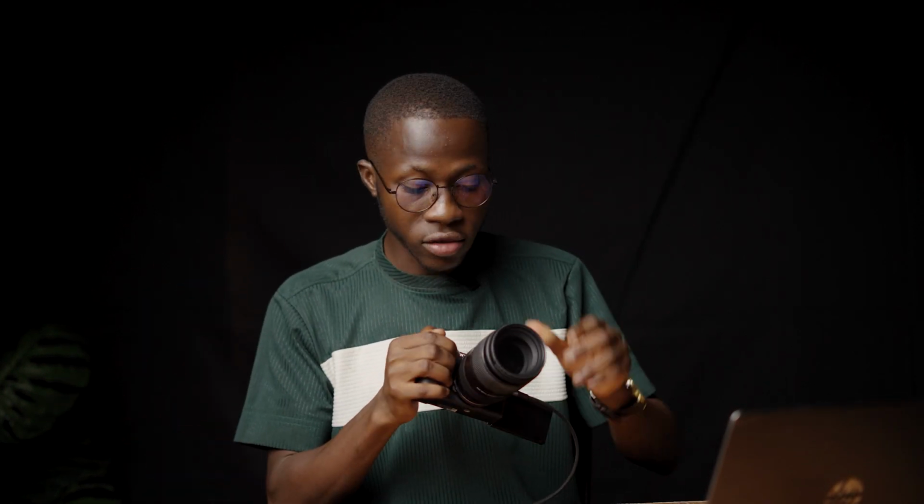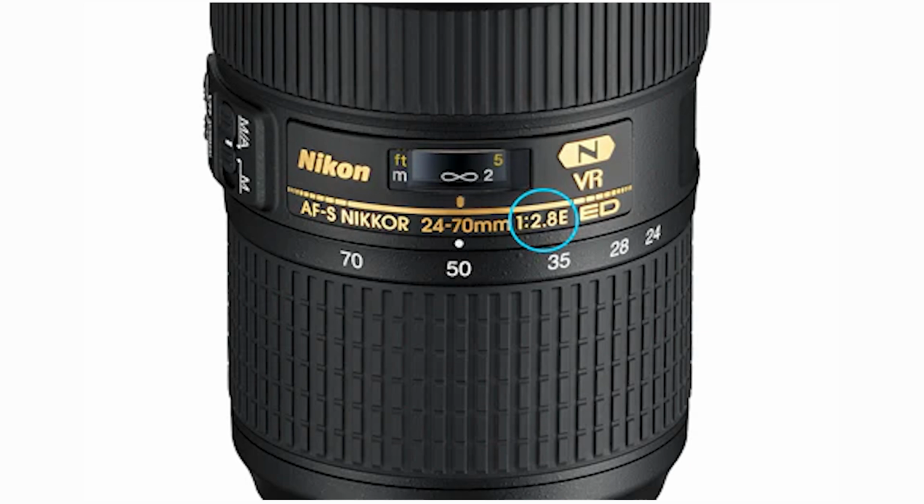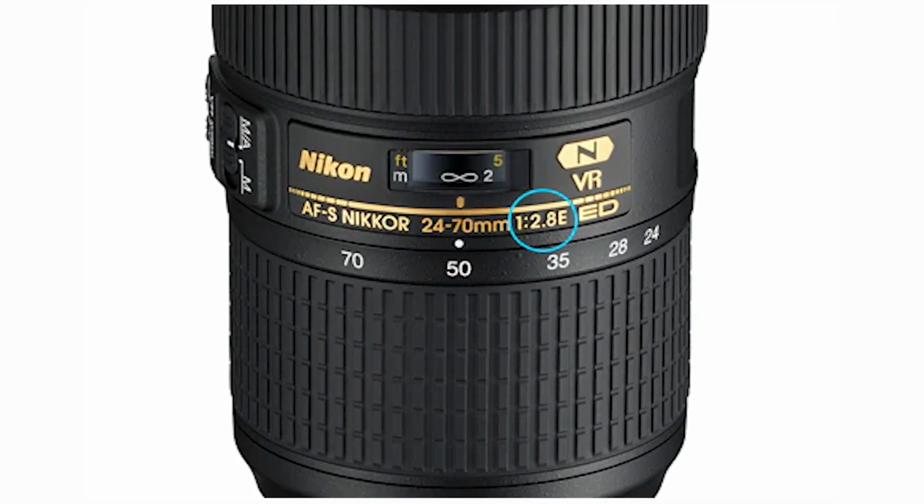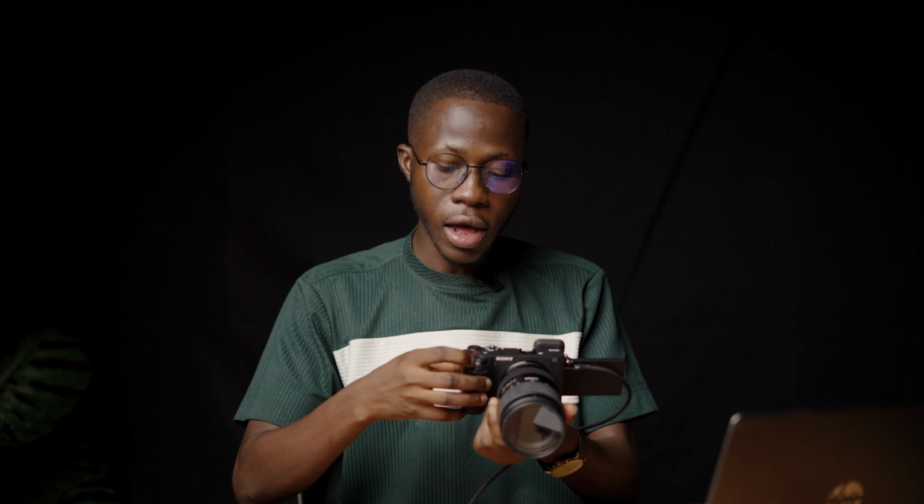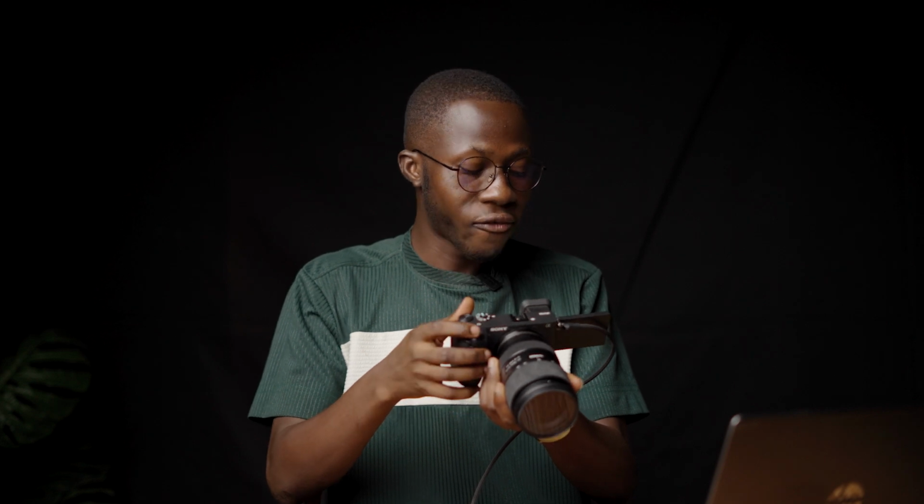So the aperture is actually a property of the lens. Depending on the type of lens that you have, you can get a different range of aperture. For instance, I'm shooting with a Tamron 28 to 75 millimeter 2.8. With this particular lens, I can have an aperture of say 2.8 upwards. I can have 2.8 all the way to f22.